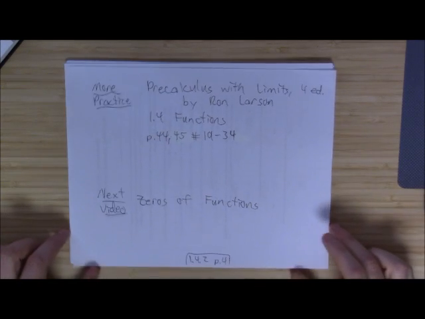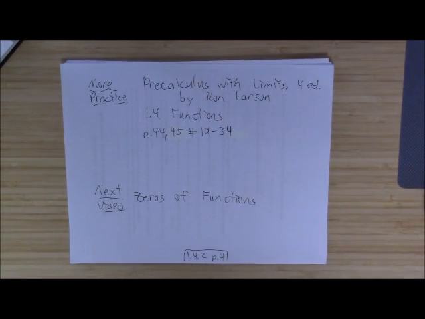For more practice in evaluating functions, be sure to see pages 44 and 45 of the textbook, work numbers 19 through 34. And in our next video, we'll talk about zeros of functions.